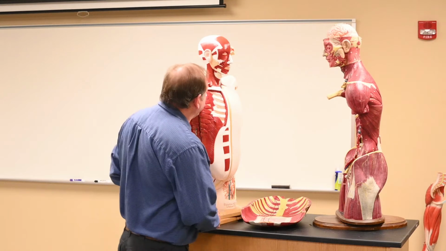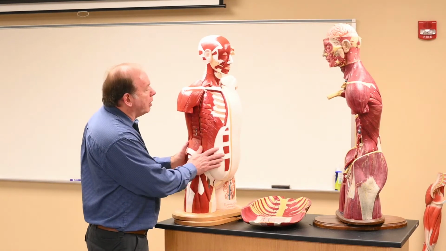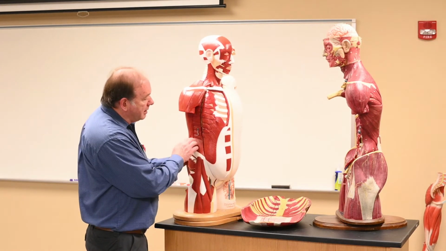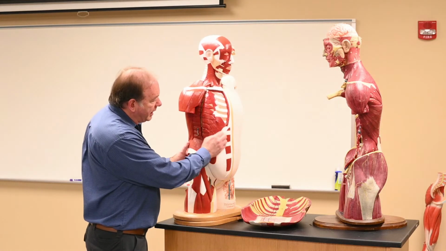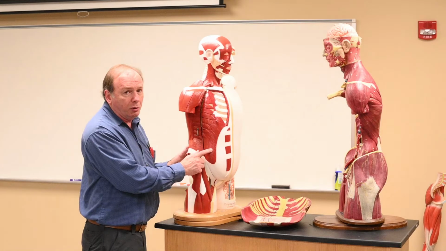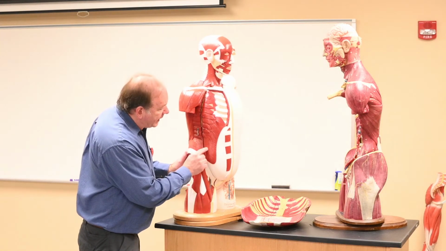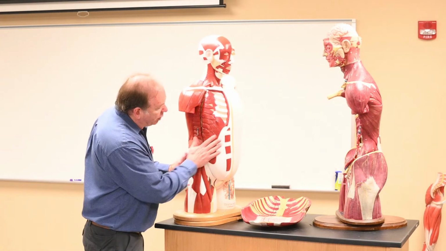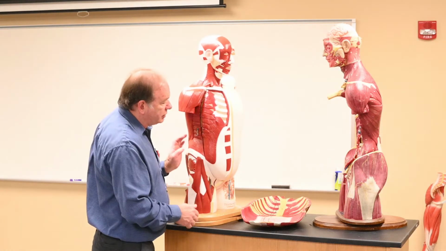Next, we need to talk about the muscles of the abdominal wall. On the front here, the muscle that comes down at an angle from your rib cage toward the middle of your belly is the external oblique. Underneath of that is an internal oblique that comes up the other direction.